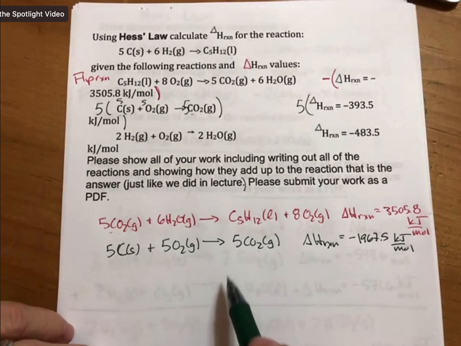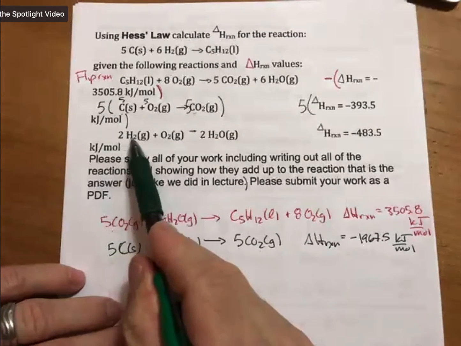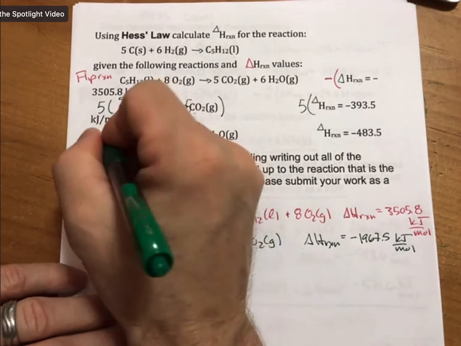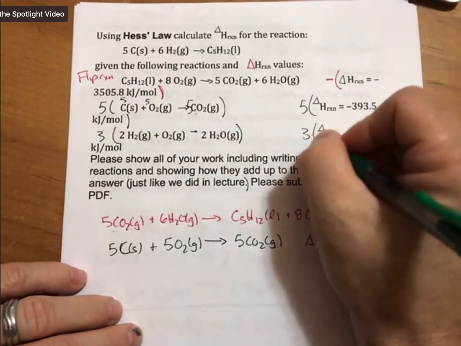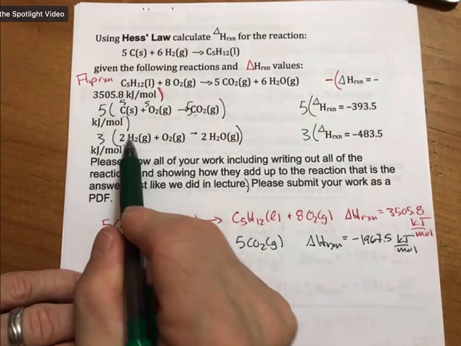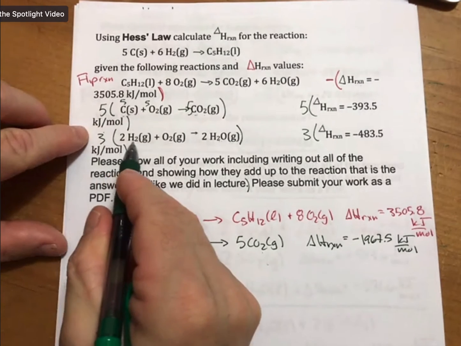Now let's see. So now I'm going to do this one, and what you can see is I have 2 H2s, and I need 6 H2s. So I'm going to multiply this reaction times 3. And I'm going to multiply my delta H times 3 as well. And when I write that out, it'll give me my 6 hydrogens, and it will also give me 6 H2Os on the product side, which will cancel my 6 H2Os on the reactant side. So 3 times 2 is 6.